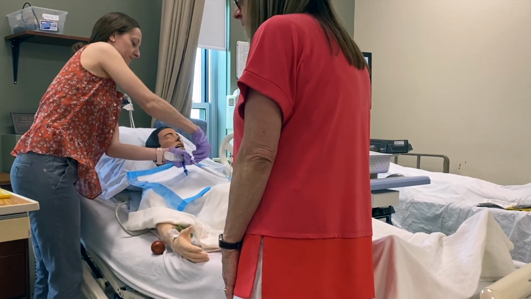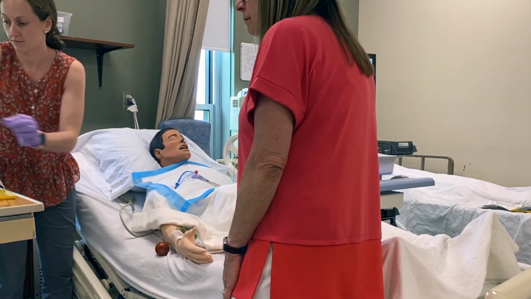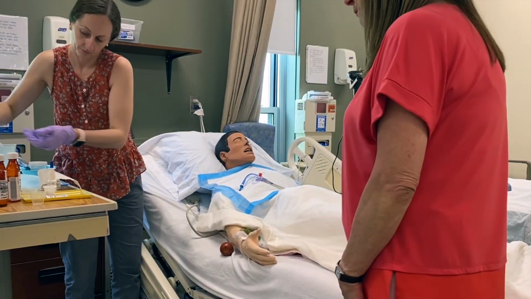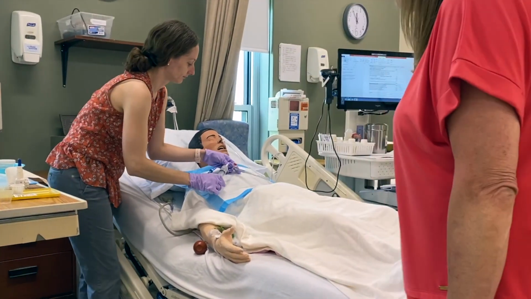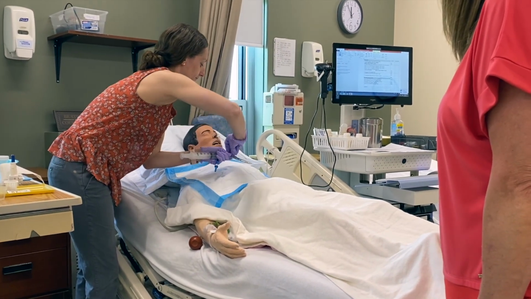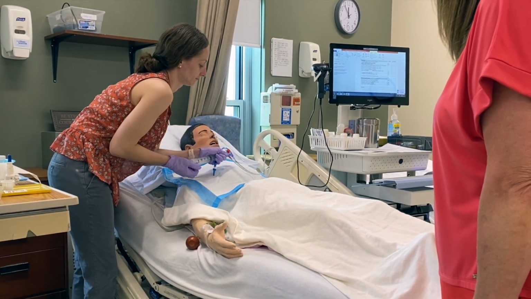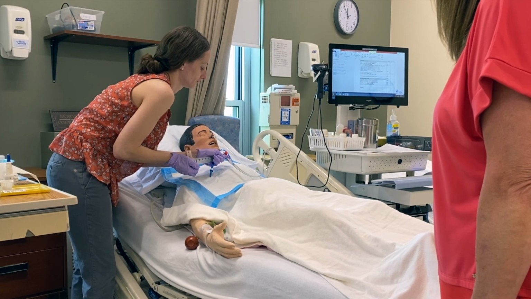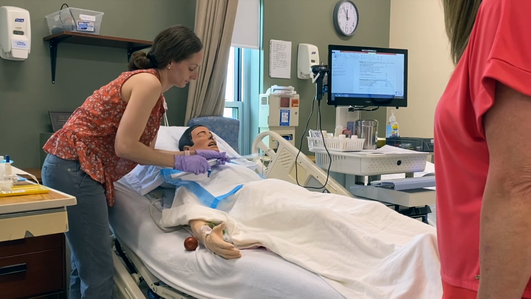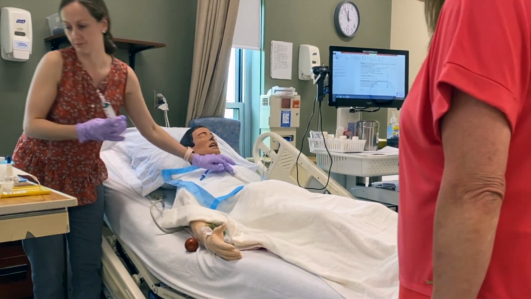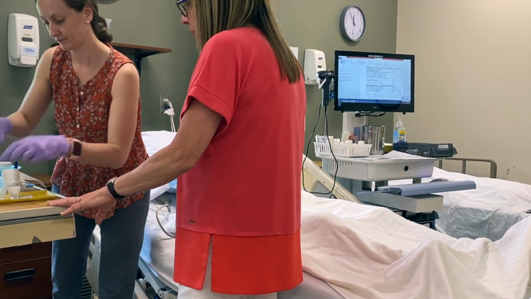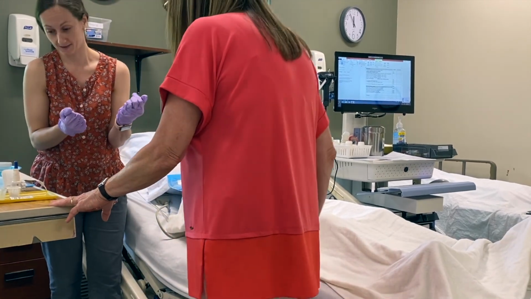Great. How long will this remain clamped? For 30 minutes. Super, superb.